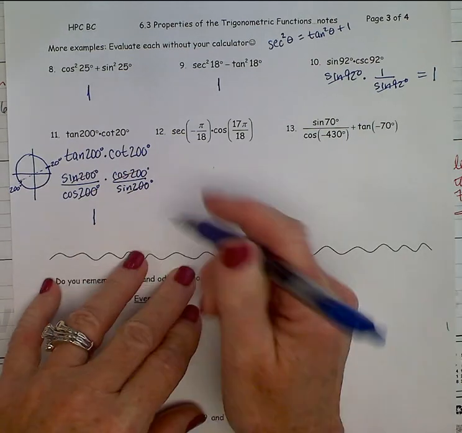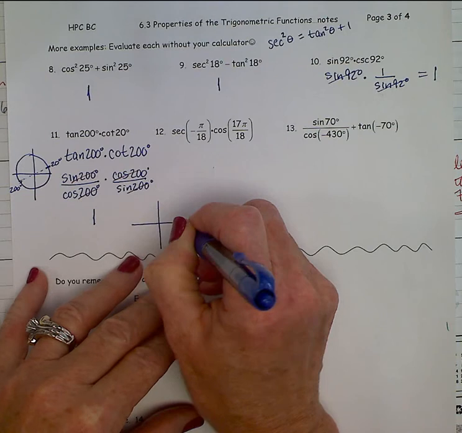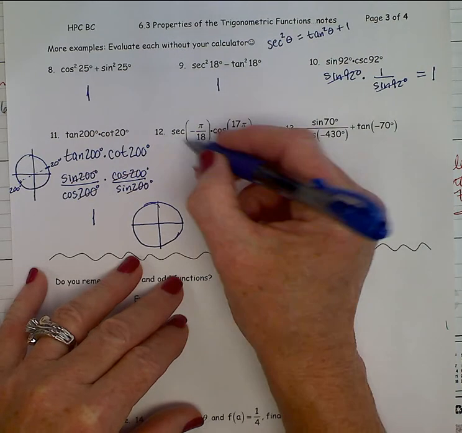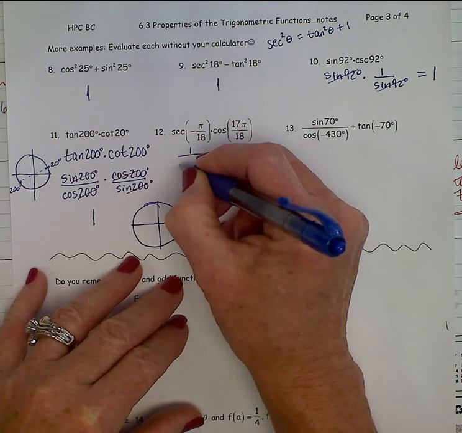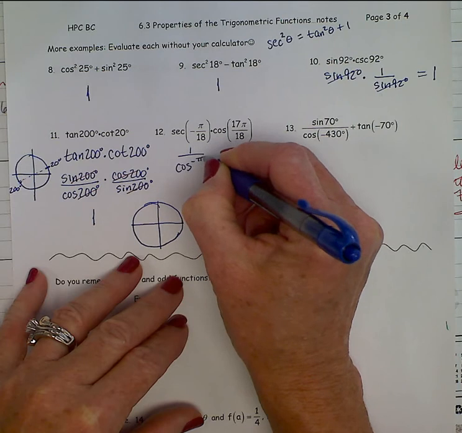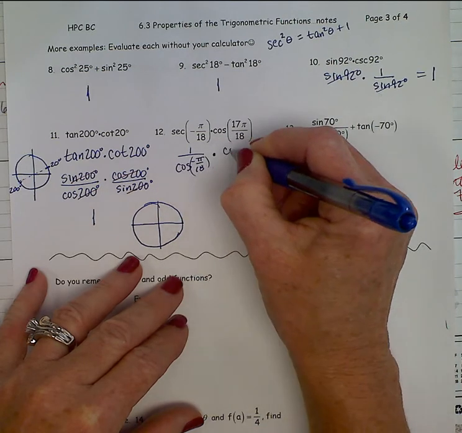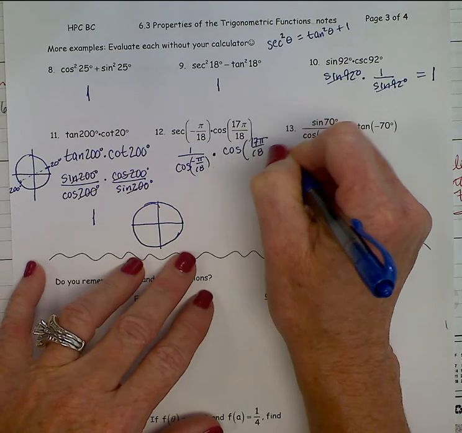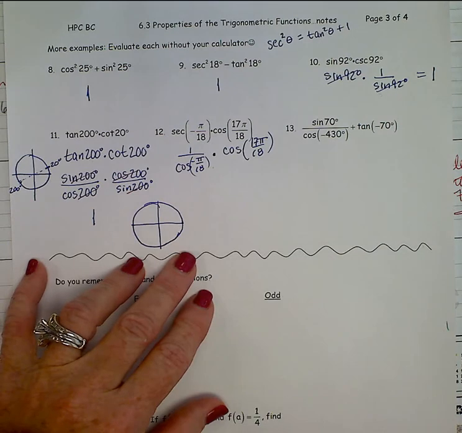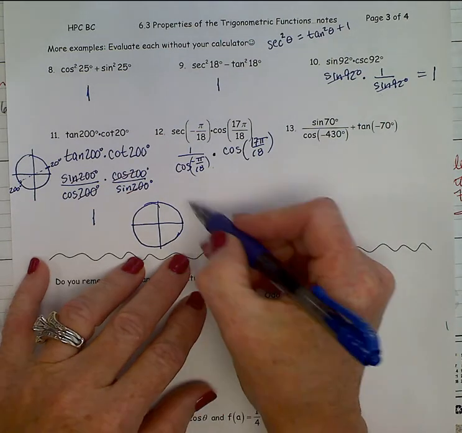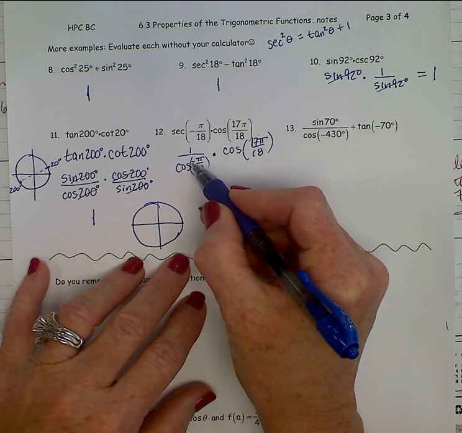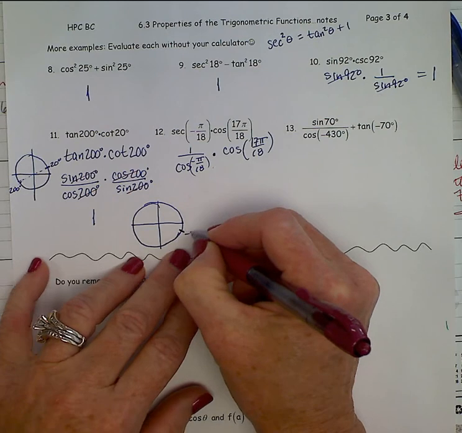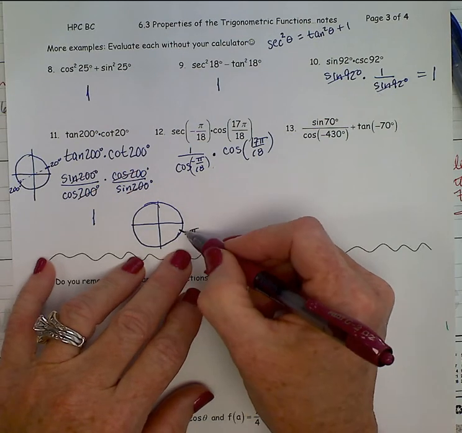So what I need to do here, first I'm going to rewrite that as 1 over the cosine of negative pi over 18 times the cosine of 17 pi over 18. Where's negative pi over 18? Negative pi over 18 is right down here. It's pi over 18 going down.